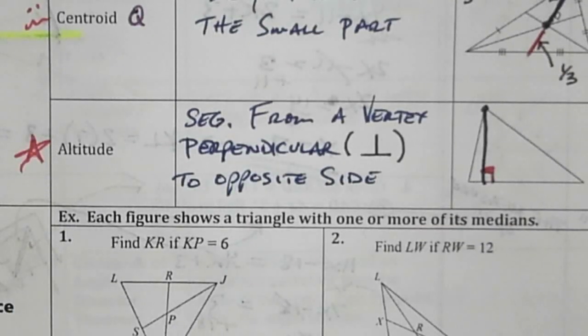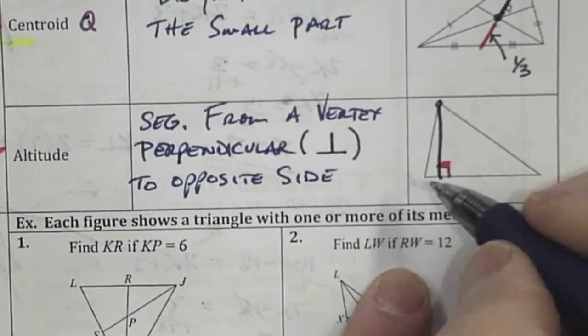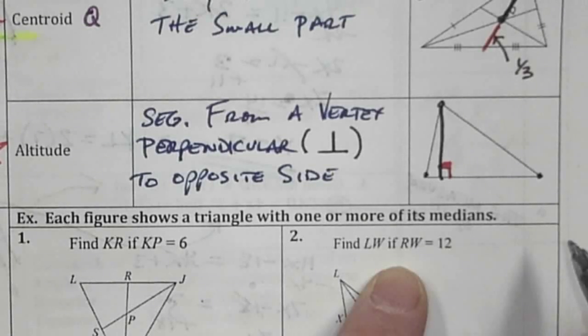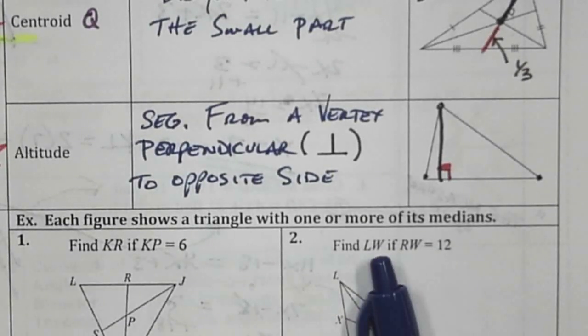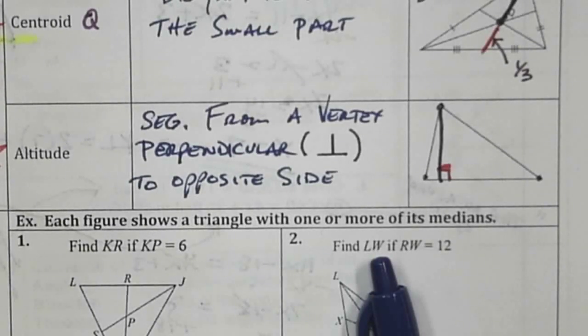The cool thing with the altitude, if you draw all 3 altitudes, one from each of the vertices, they all cross at the same place. They don't call it a centroid, they call it something else. But it's the same idea.